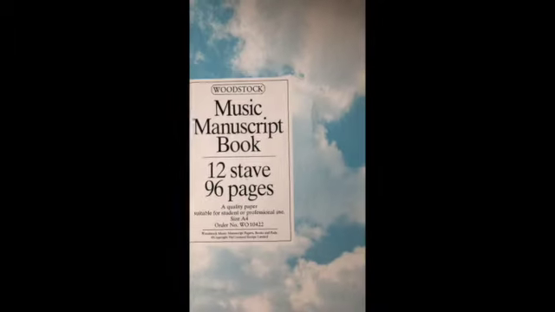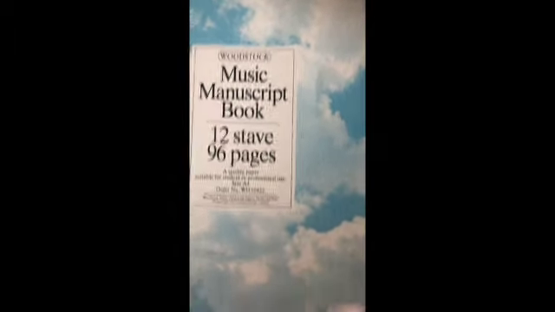The first thing you're going to need is some manuscript paper. Now this is a pad of manuscript paper that I bought from a music shop. So there you go, music manuscript paper, 12 staves. You don't need to have one of these. You can manage with printing stuff out. There's loads of manuscript paper out there on the net. So pause the video now and grab yourself some manuscript paper by printing it off, or if you have some, use that.